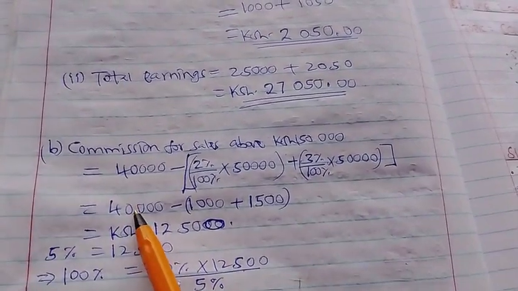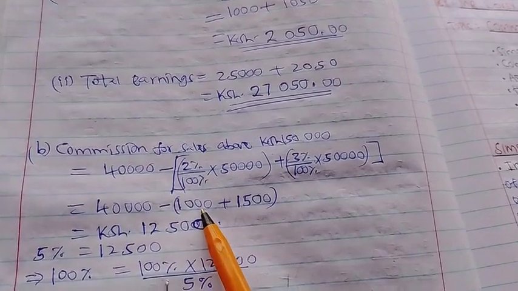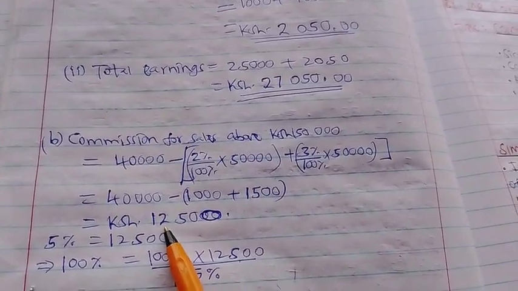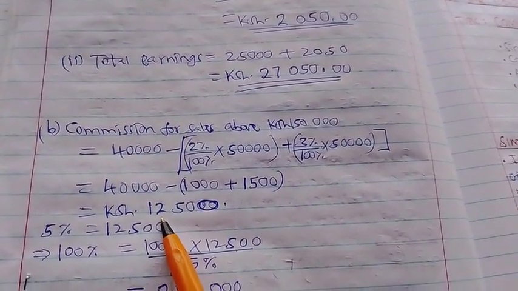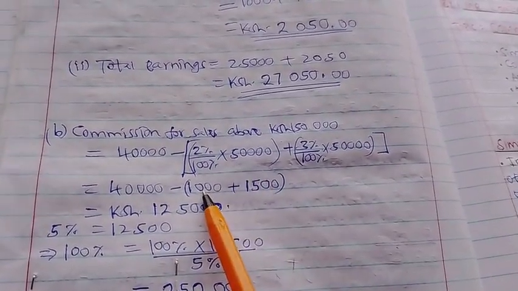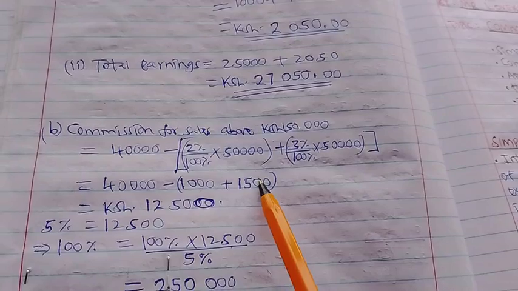That is 40,000 minus 1,000 plus 1,500. This gives us 2% of 50,000 is 1,000, and 3% of 50,000 is 1,500.